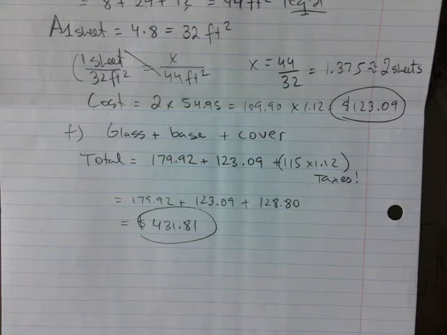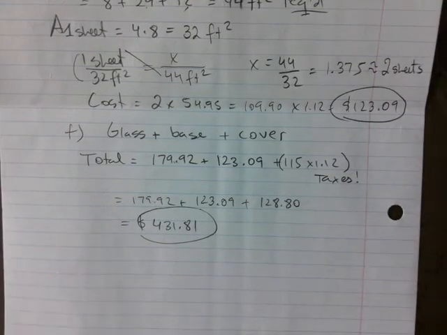I raced through it, I know, but you technically should have read it, should have attempted it, and right now it should have just been like, oh, I forgot the 1.12 for the 115. Oh, okay, right? That's what it should have been like right now. So keep that in mind, okay?